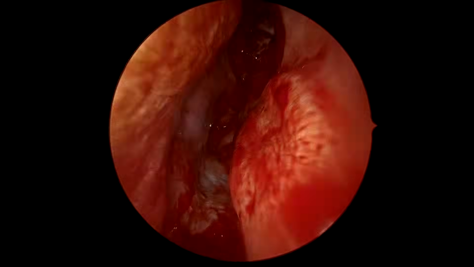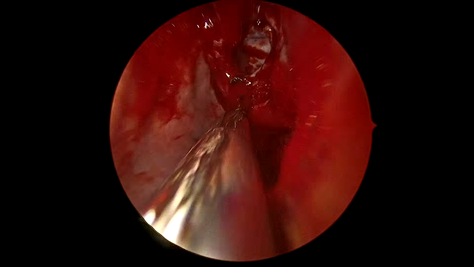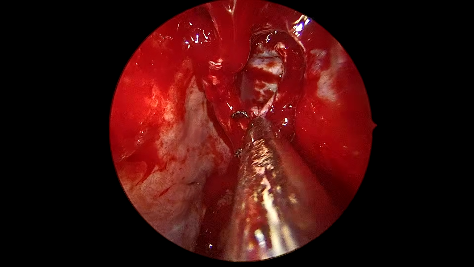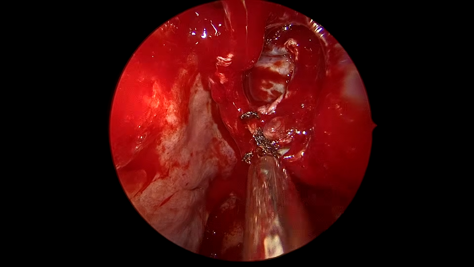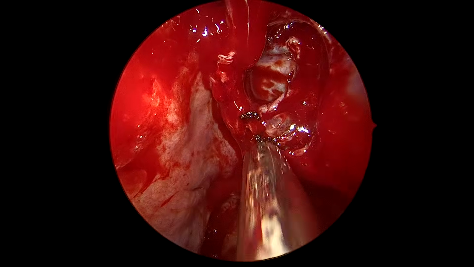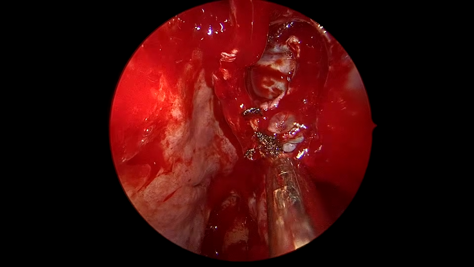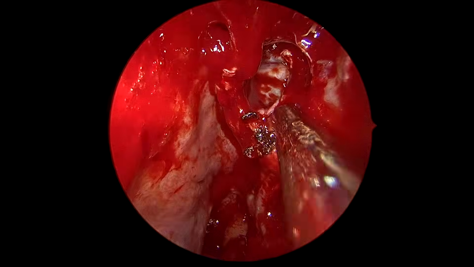So I told you I did one step extra for this patient just to have a clearance. This part is completely clear. Some amount of ooze is there that will stop on its own.